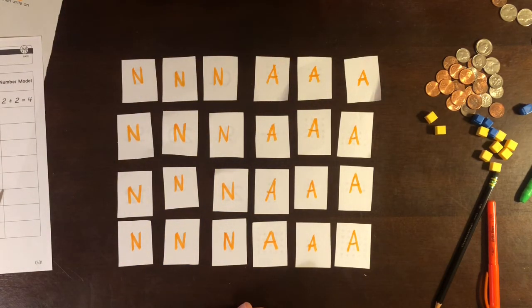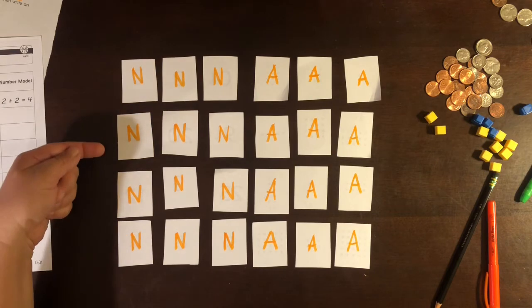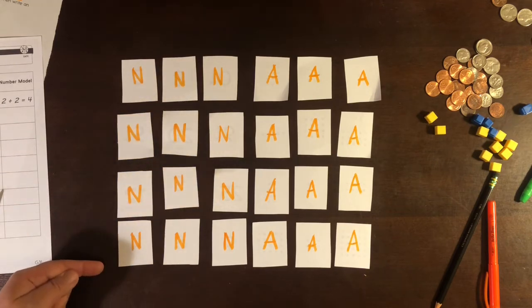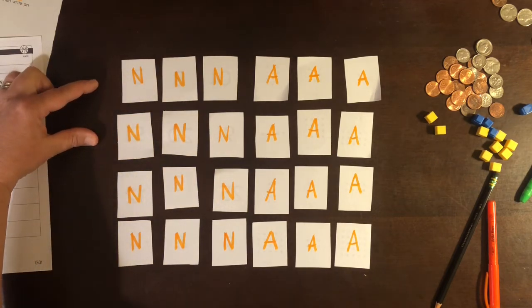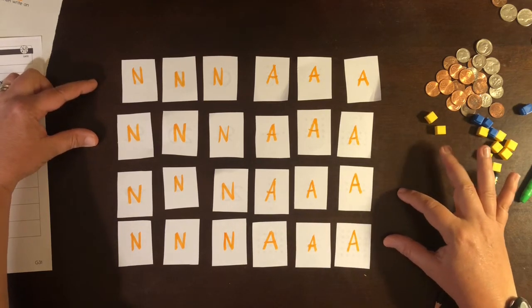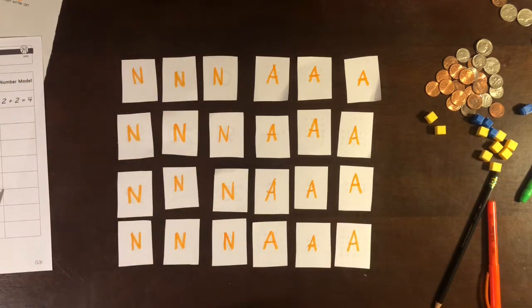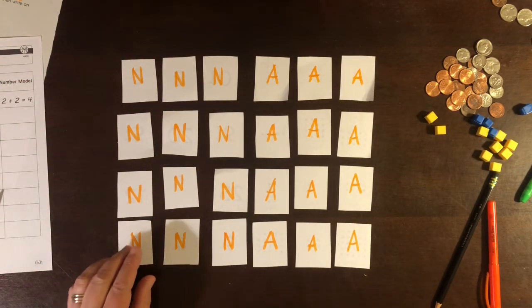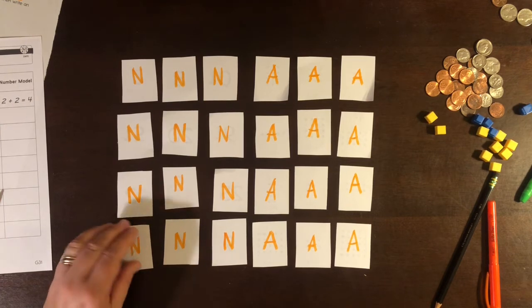How many game cards do you think we have total? Good. I could say 6 plus 6 plus 6 plus 6. I know this 6 plus 6 is 12, and this 6 plus 6 is 12, so what's 12 plus 12? Good job, 24, you're right. So we have 24 cards. You're going to be playing just like memory match or concentration.